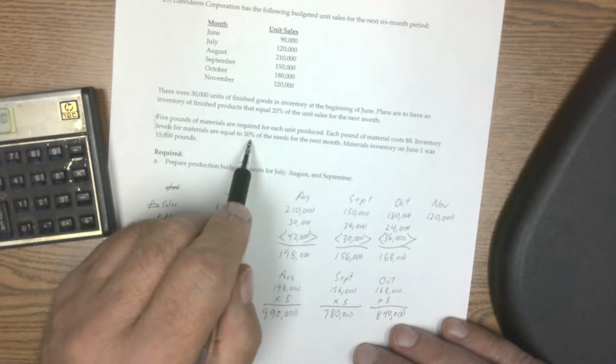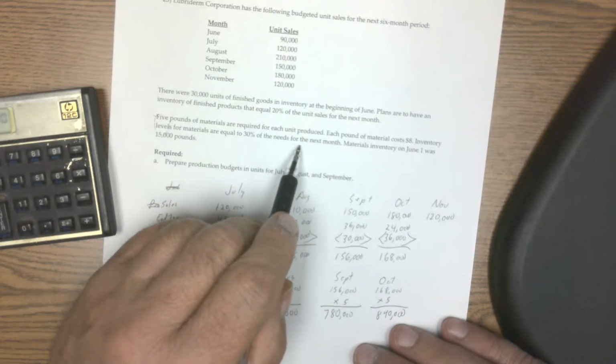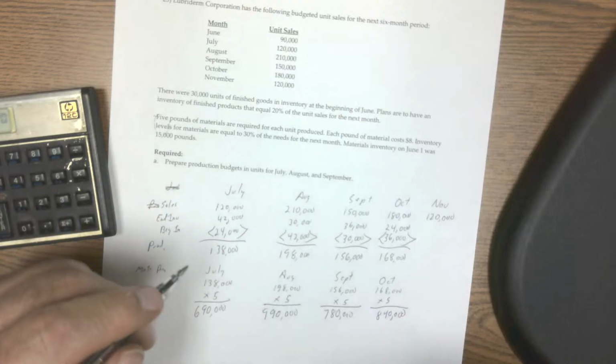And so they're equal to 30% of the needs for next month.